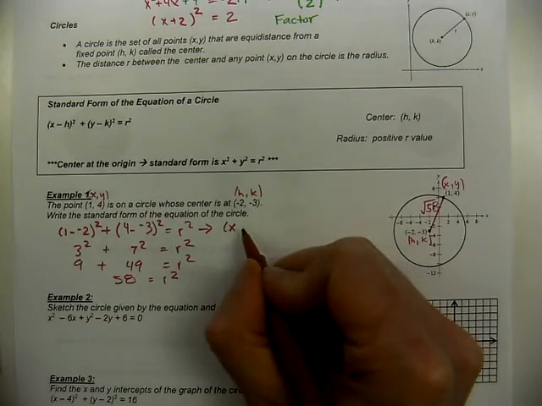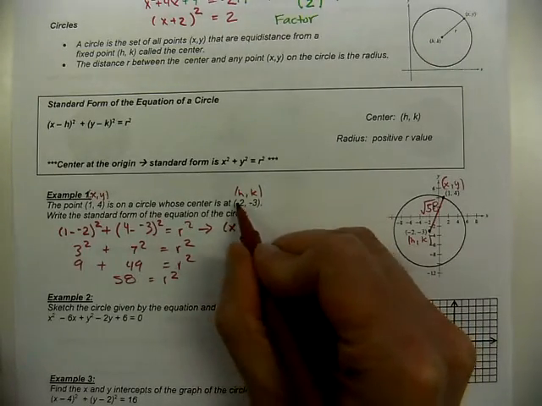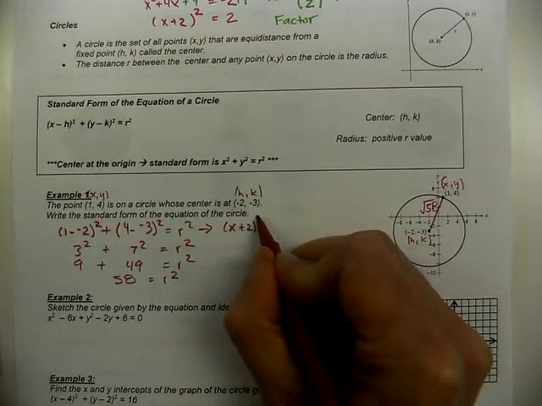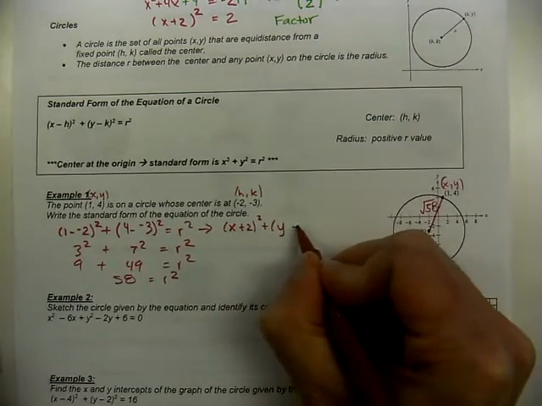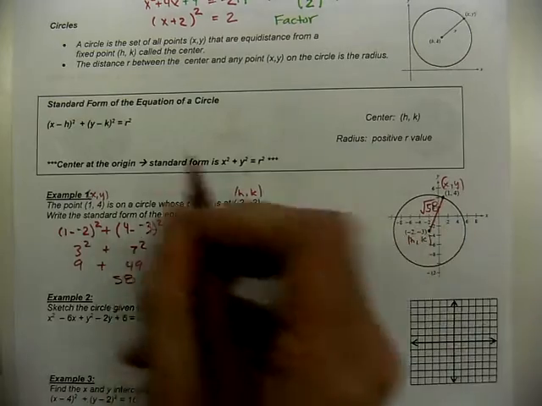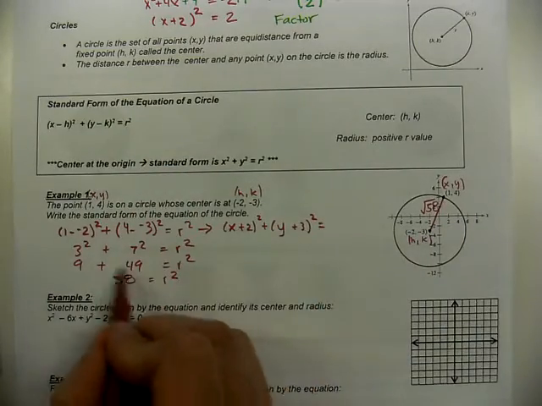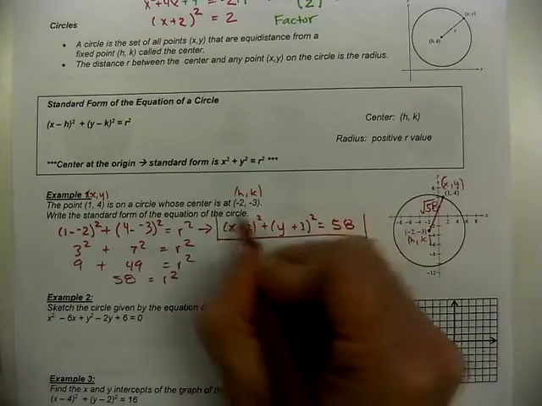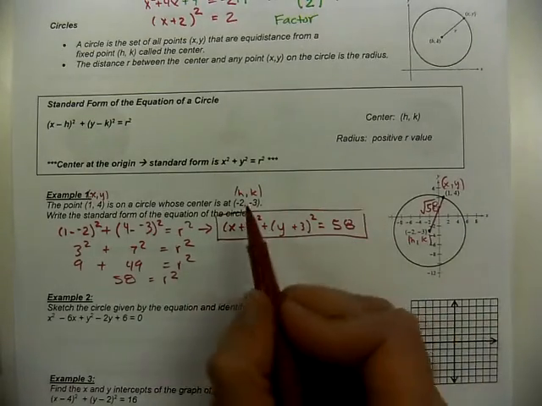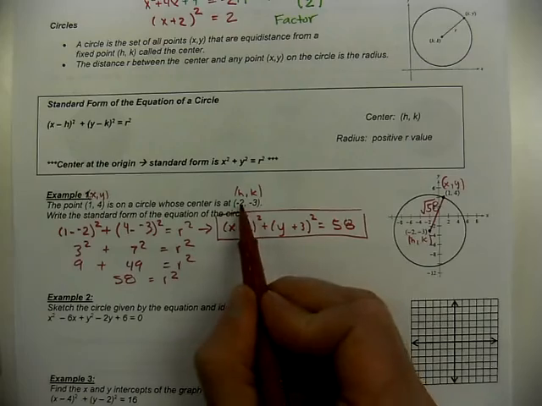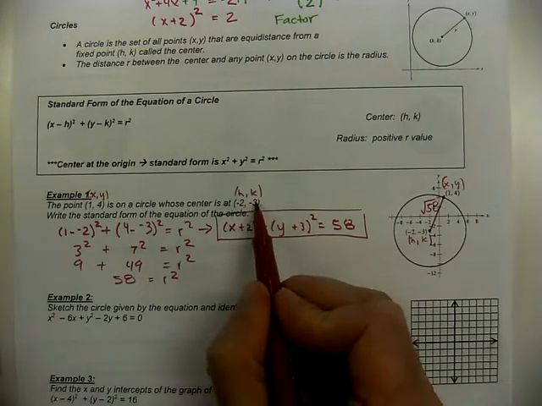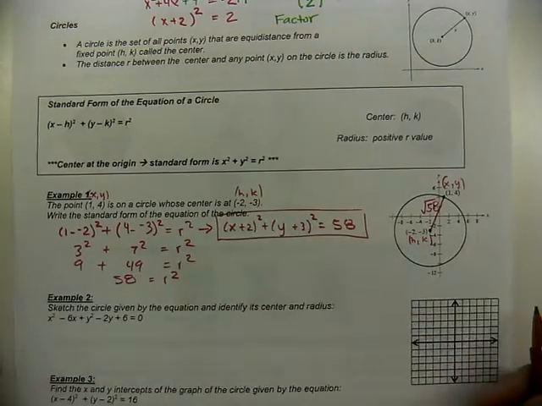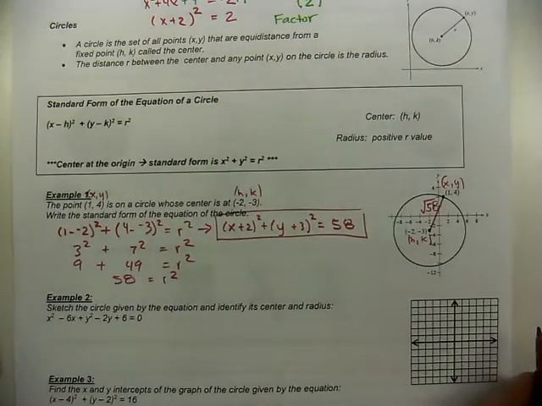So we want x minus the center, -2, so that'll be x plus 2, quantity squared, y plus 3, quantity squared, and that equals the radius squared, and the radius squared is 58. So that's the equation we want. Again, notice that it looks like the signs change between the -2 and the +2, the -3 and the +3. That's kind of the pattern we're observing here.